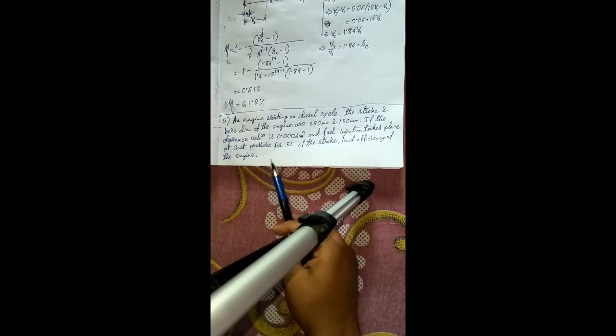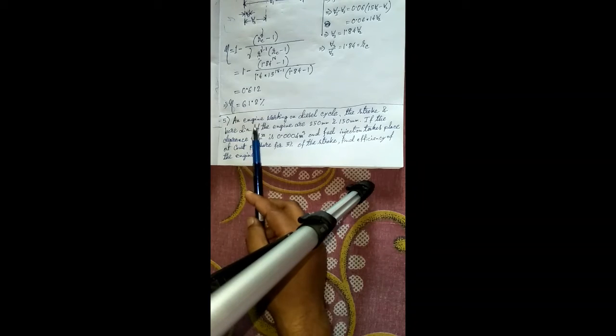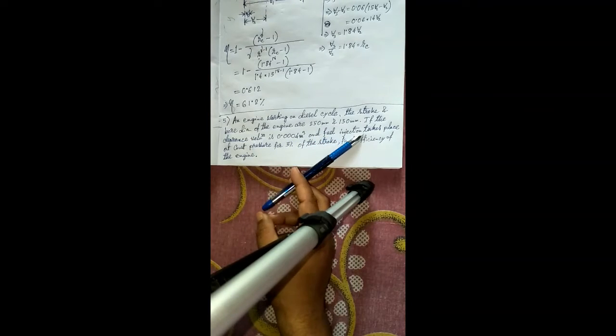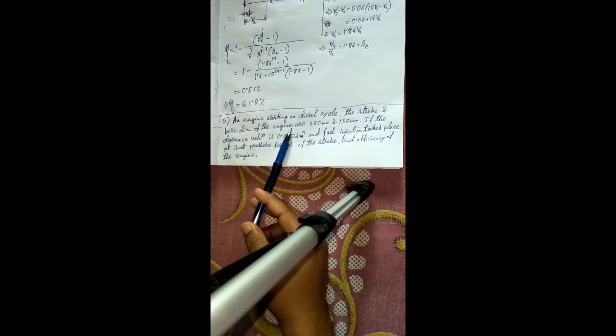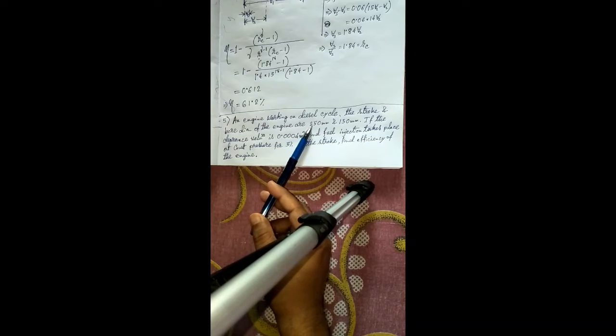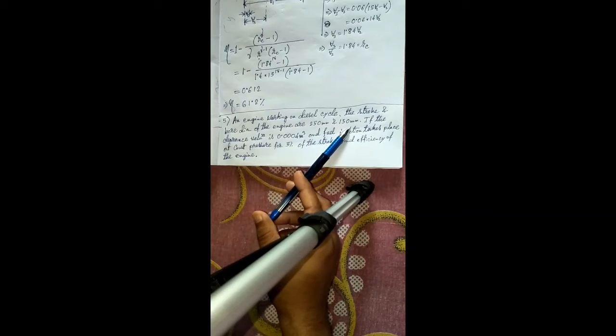This is the next numerical. Here the numerical says that an engine working on the diesel cycle has a stroke and bore diameter of 250 mm and 150 mm.